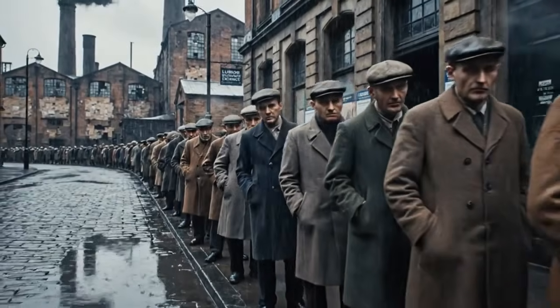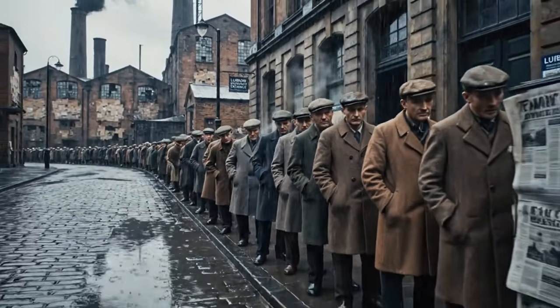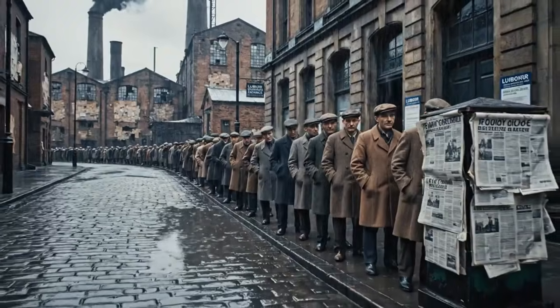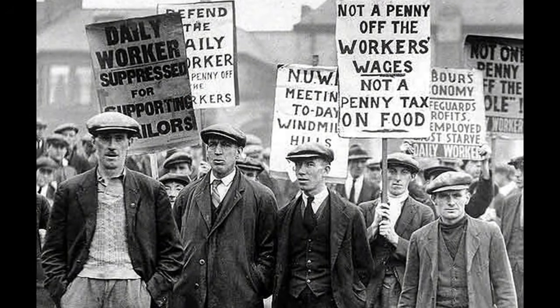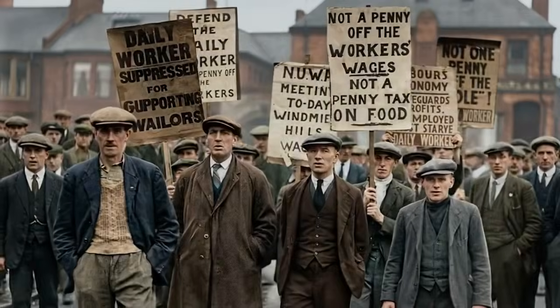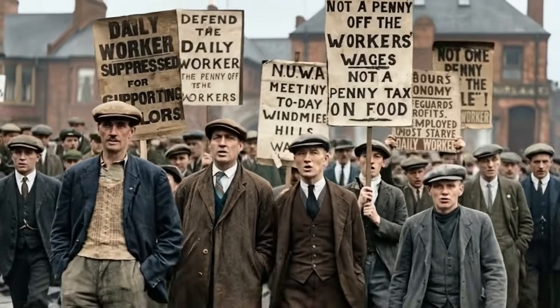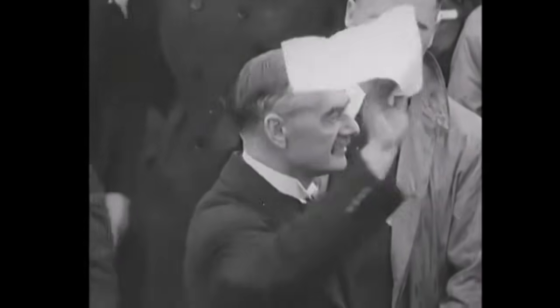The interwar years are grim. Depression, mass unemployment, the general strike of 1926, the rise of fascism on the continent. Chamberlain flies to Munich in 1938 and comes back waving a piece of paper.